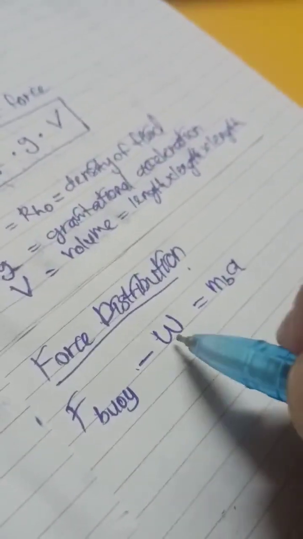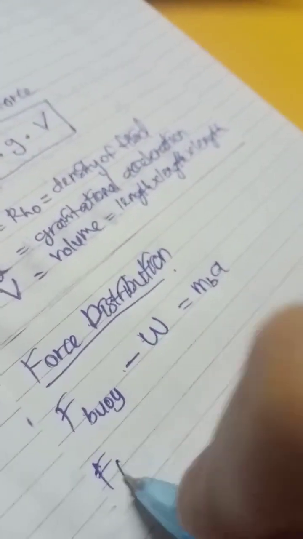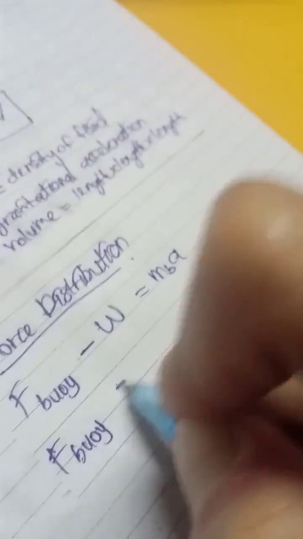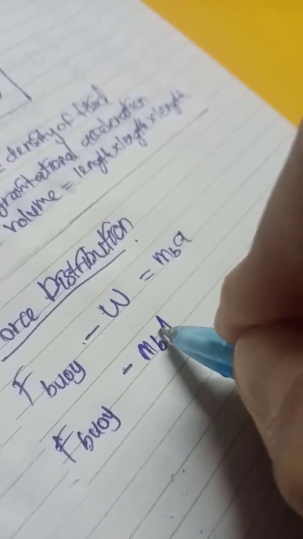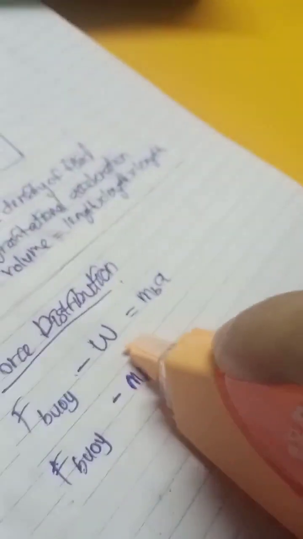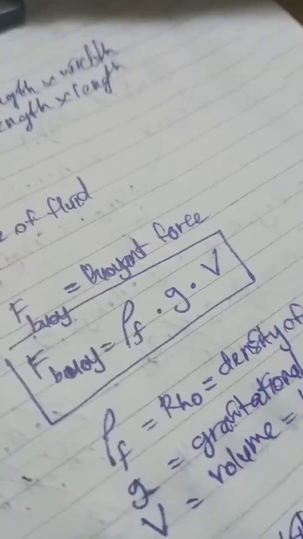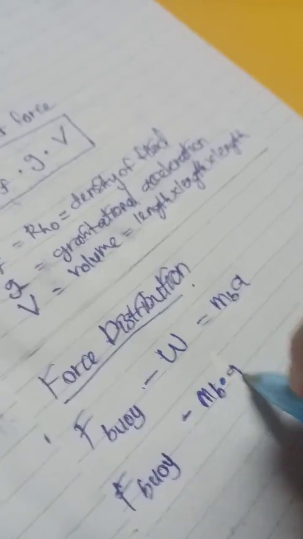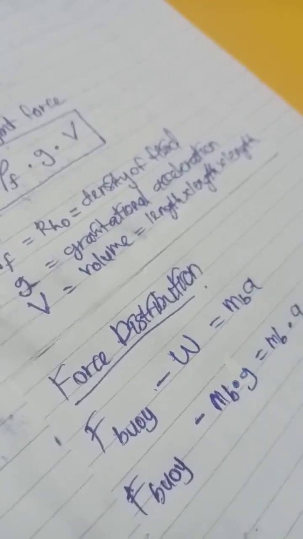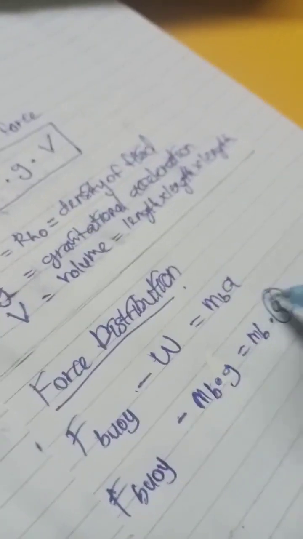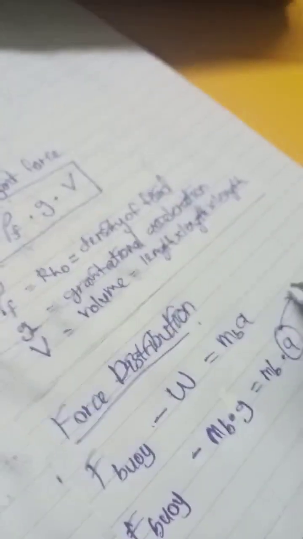Then we break down the weight: F buoyant minus m_b multiplied by g, because this is the weight, is equal to m_b multiplied by a. Here a is the acceleration, which is directed upward.